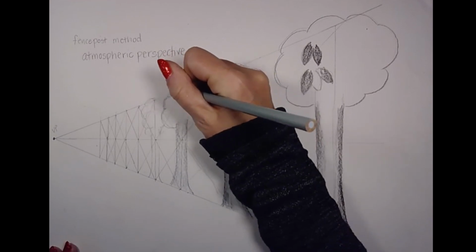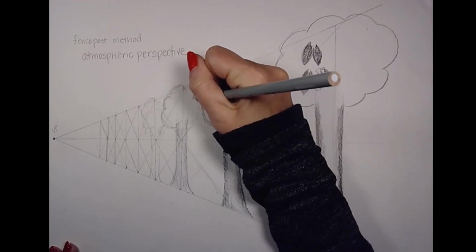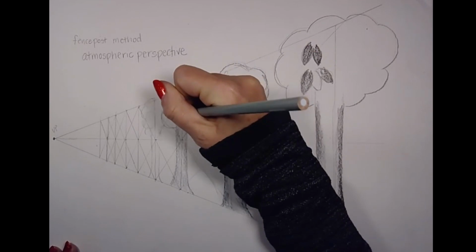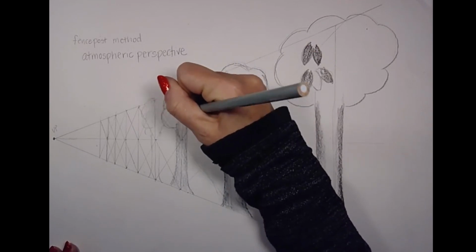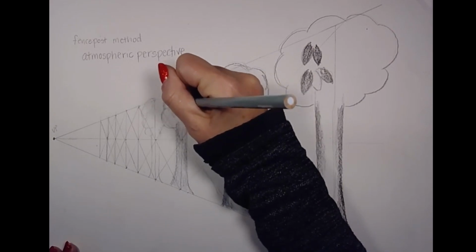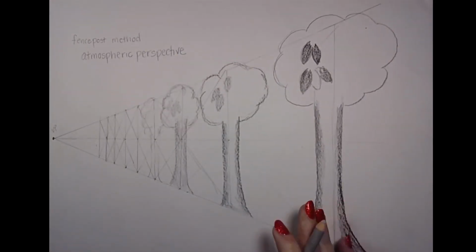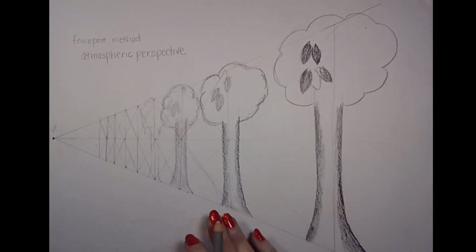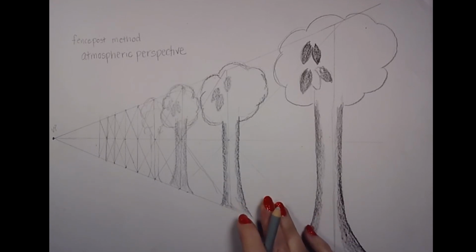I'm just going to do 3, just to illustrate my point, right? And then your leaves might seem like this. They're kind of harder to tell what they are in atmospheric perspective. That's just a very simple illustration of it, but I hope you get the idea.